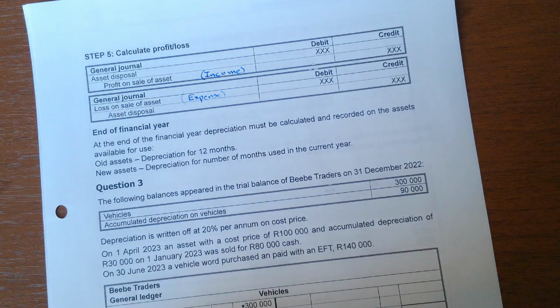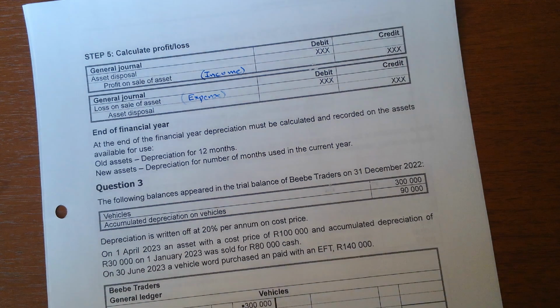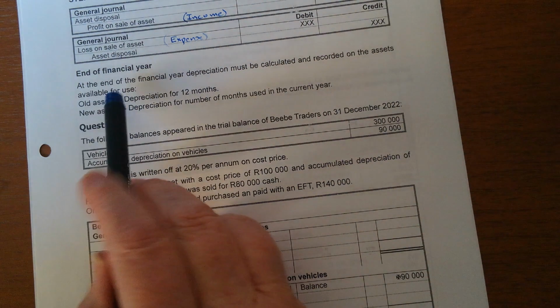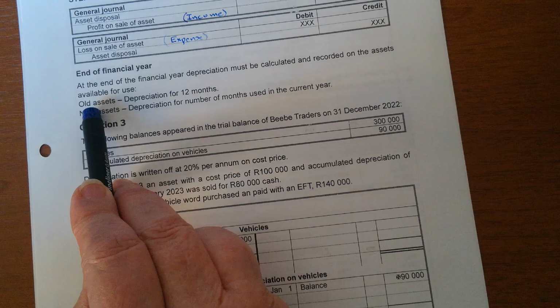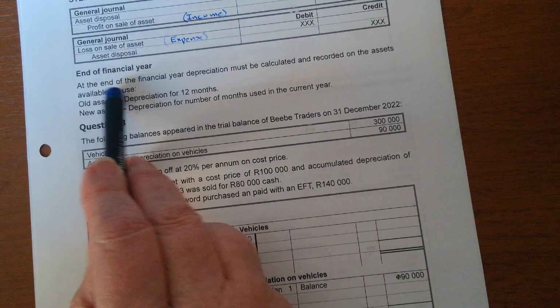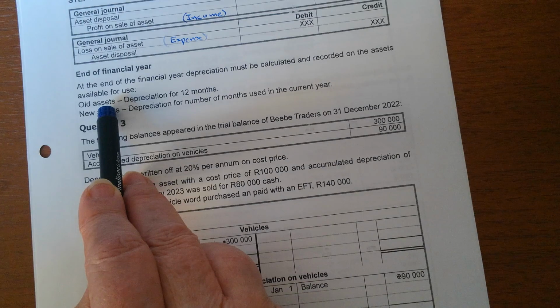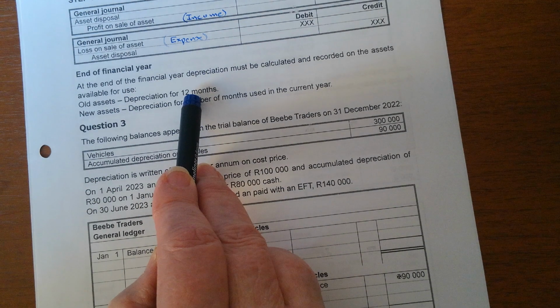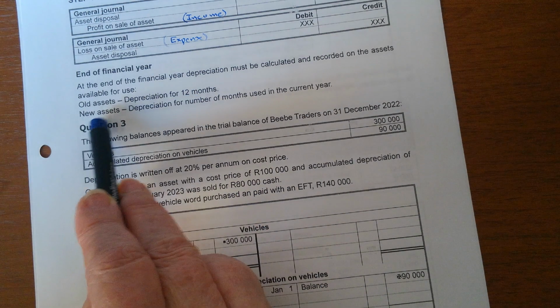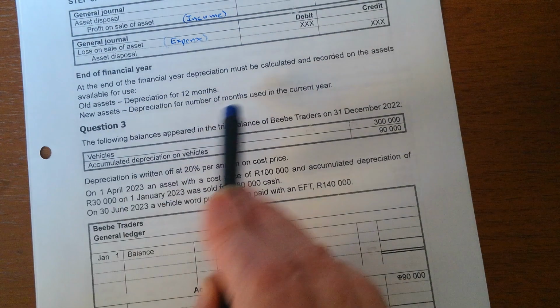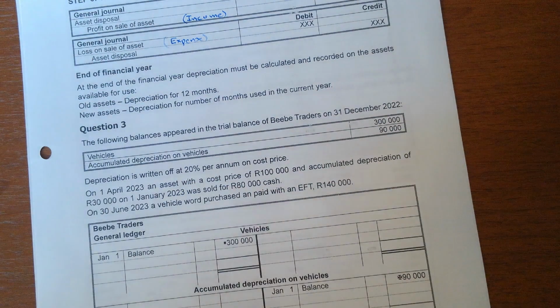Now, in the majority of cases, you're so glad when you finish with these 5 steps of asset disposal that you forget that you must still do depreciation at the end of the year, especially when you do financial statements. So at the end of the year, you will still have to calculate depreciation on your old assets that were purchased during previous years, but that you are still using at the end of the year. So it means you write off depreciation for 12 months. On new assets that we purchased during the year, we will write off depreciation for the number of months that we used it in the current year.